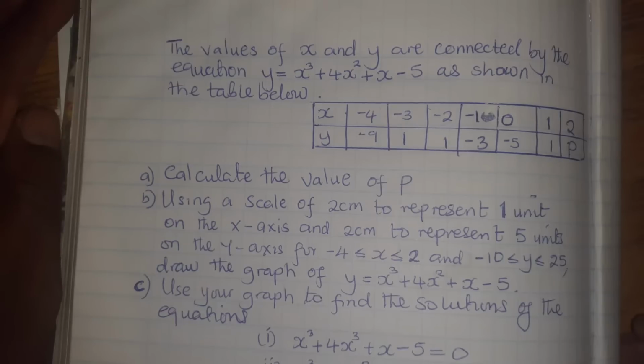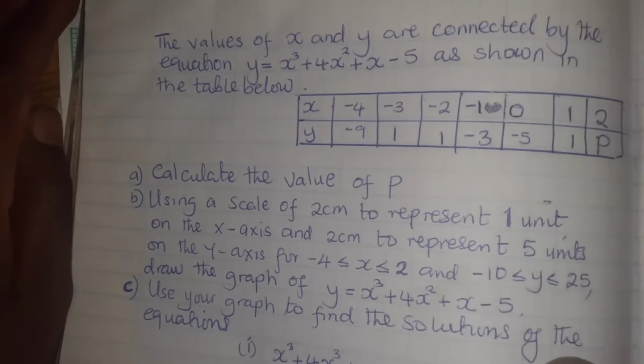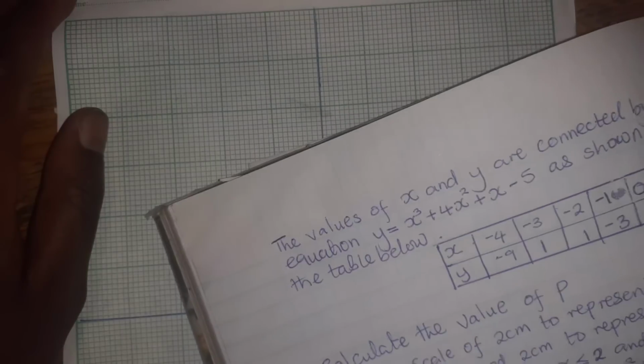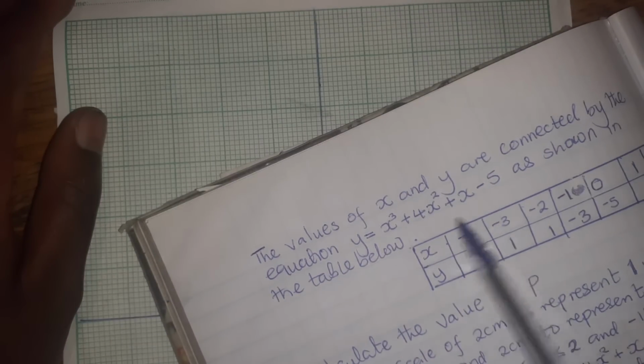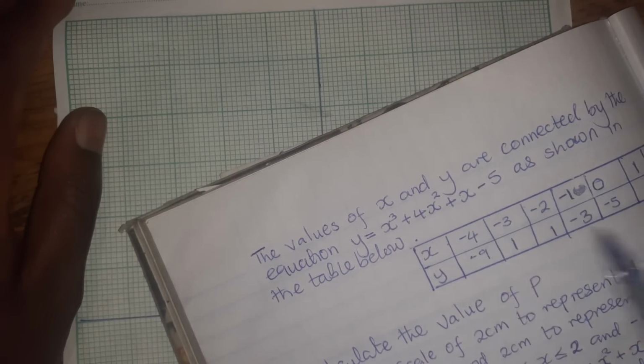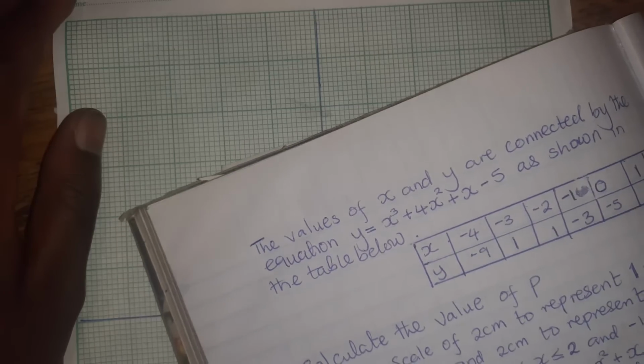If you read this question, the first part is find the value of p. So this is the first thing that I want us to do. To find the value of p, we get this same function, this part here. We write it, then do the replacement.